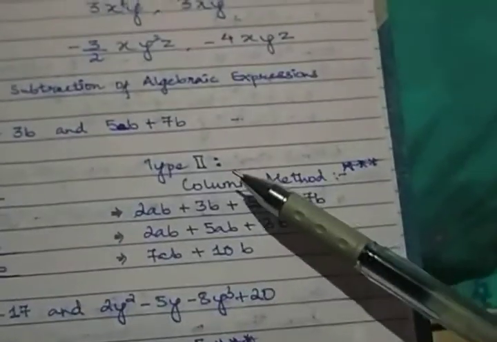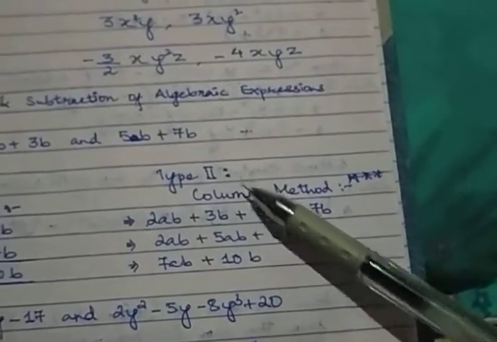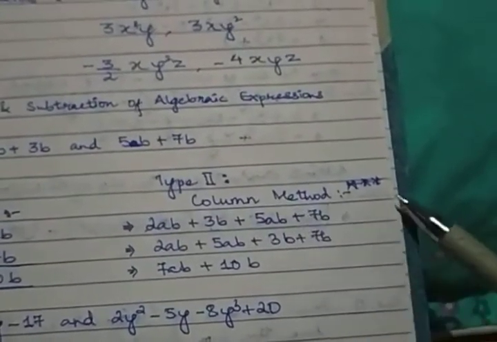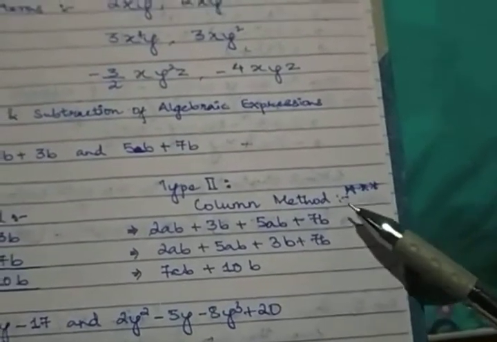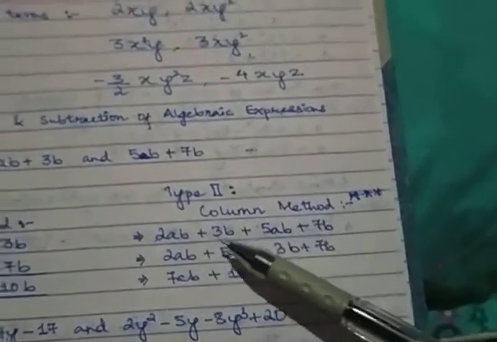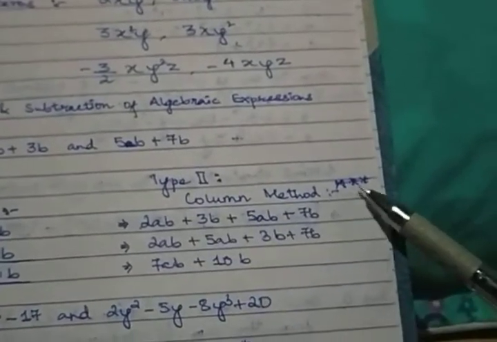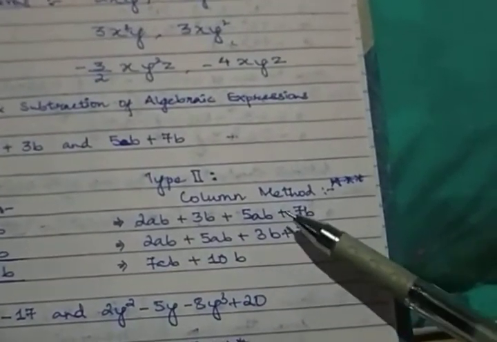The second method, type 2, I have done as well. Type 2 is known as the column method. This one is very important, it carries 3 marks. In the column method, why this is important I'll tell you afterwards, you'll get to know, don't worry.